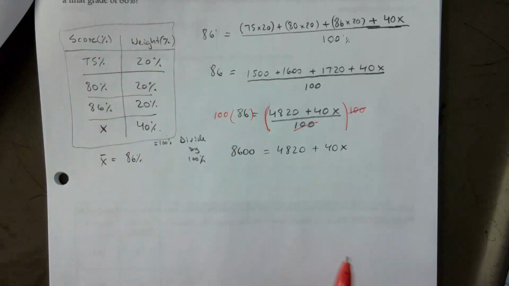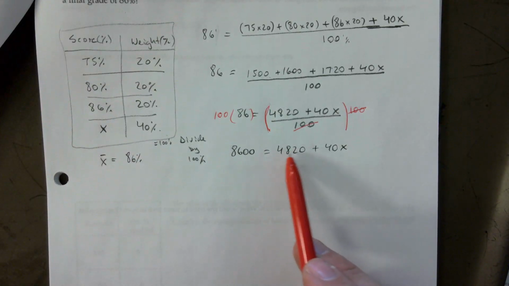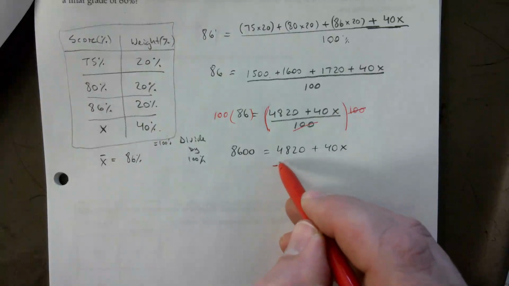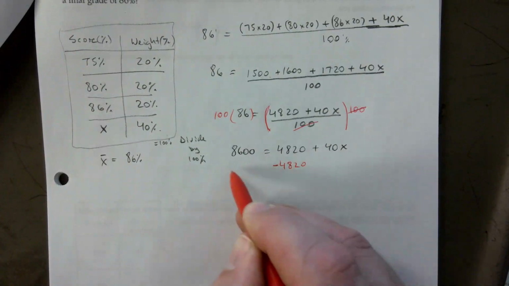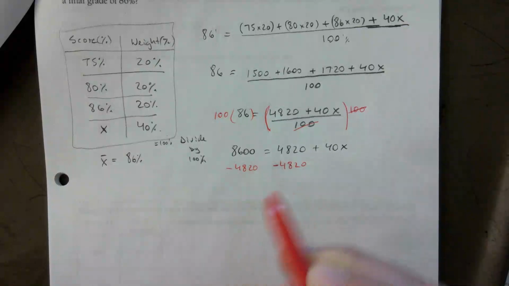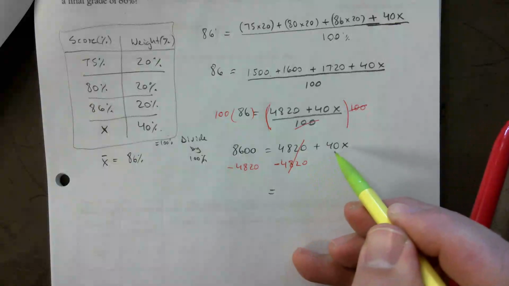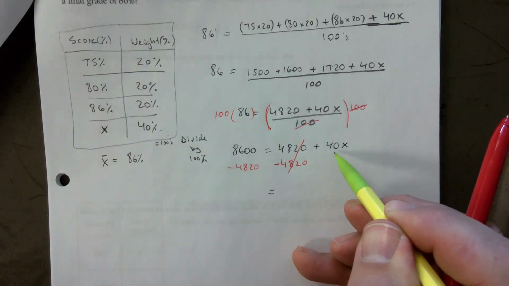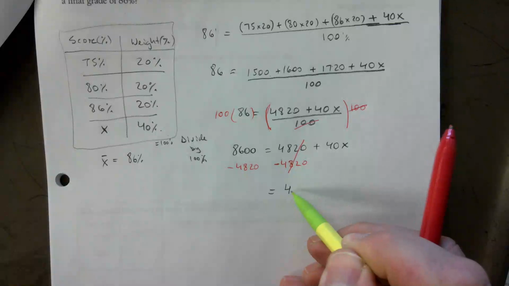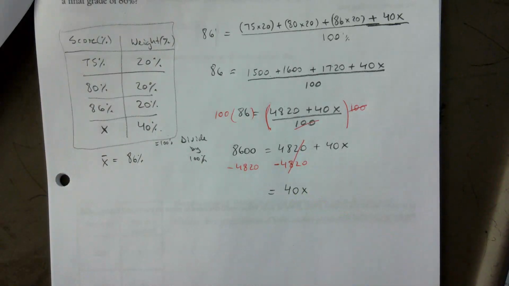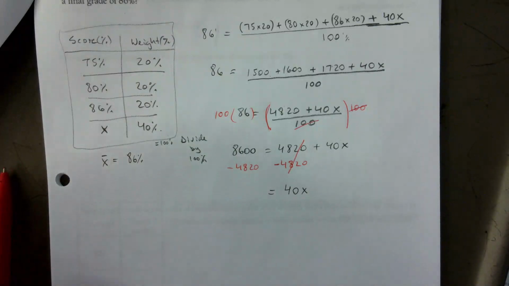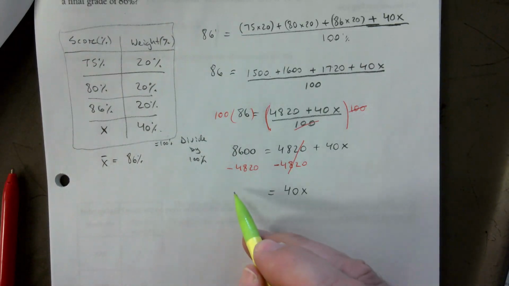What are we going to do now? We're going to subtract that. Minus 4820 minus 4820. Cancel, cancel. What are you left with on the right side? 40x, not just x, right? That's how this is different than the regular backwards. If you subtract these two, you get 3780.